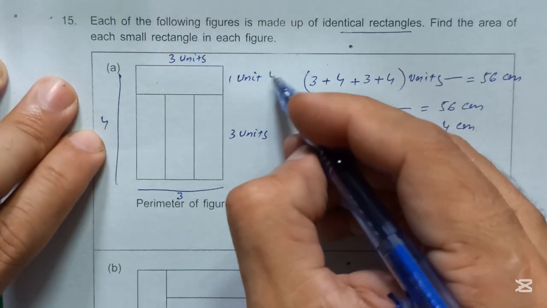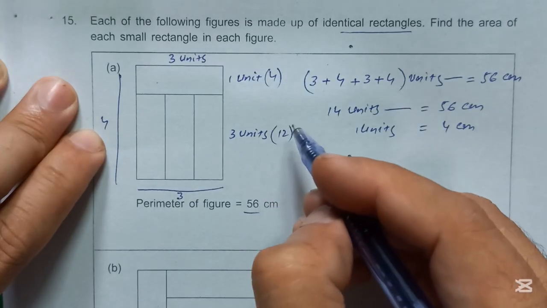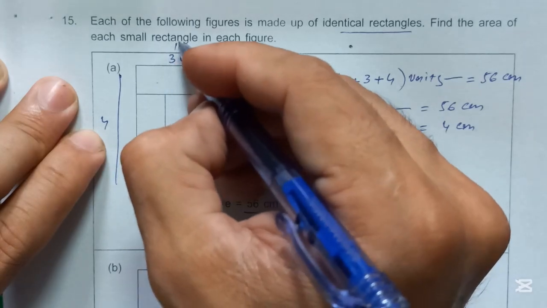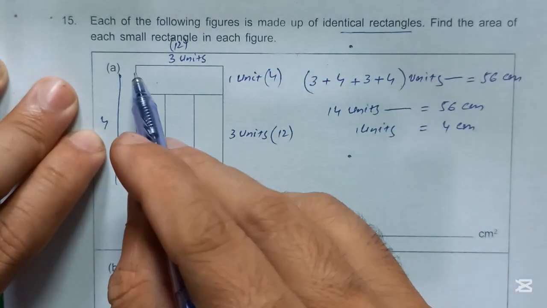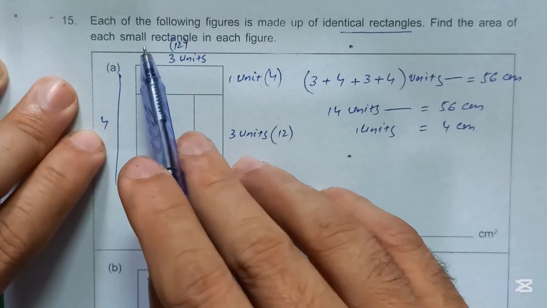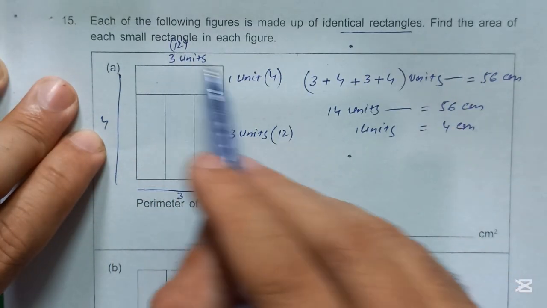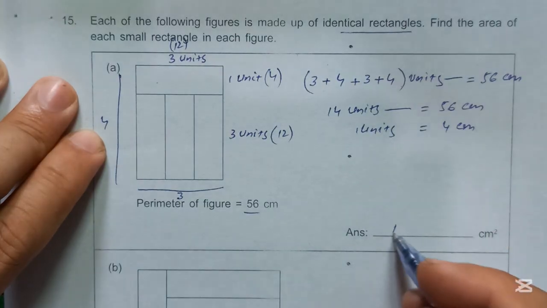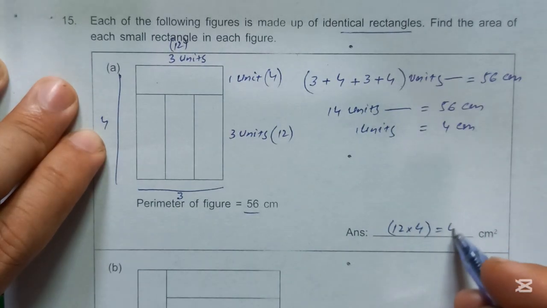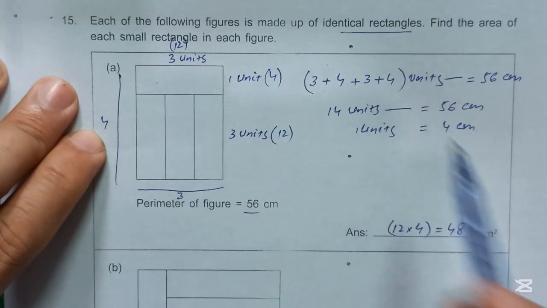So if this is 4, this will be 12, and this will also be 12. Now the requirement is to find the area of each small rectangle. So each small rectangle's dimensions are 12 into 4. So 12 into 4 equals 48. This is the area of one small rectangle.